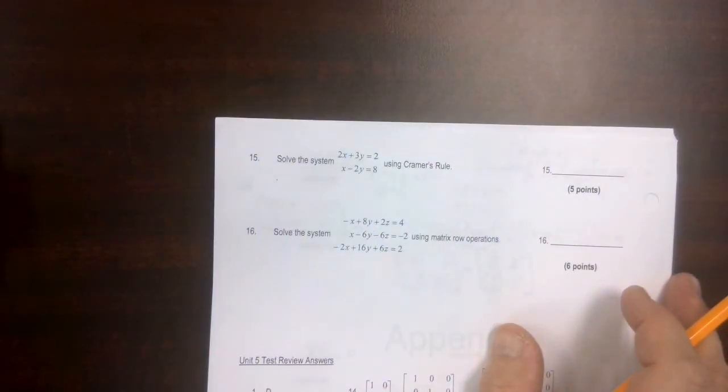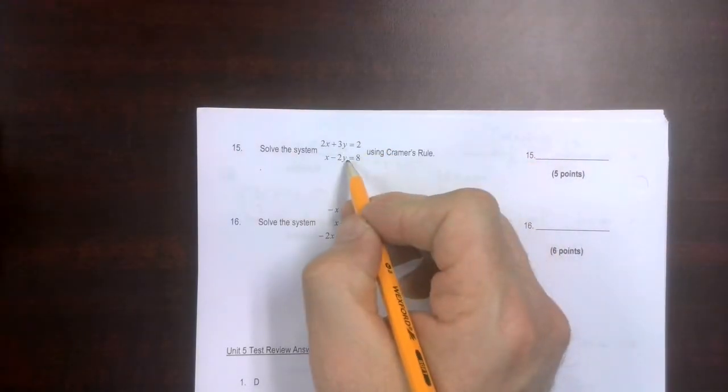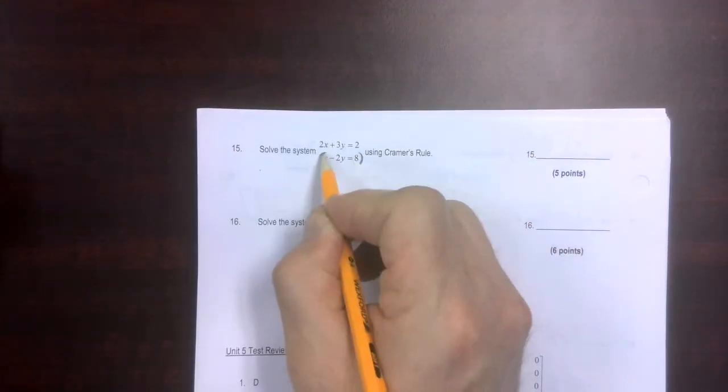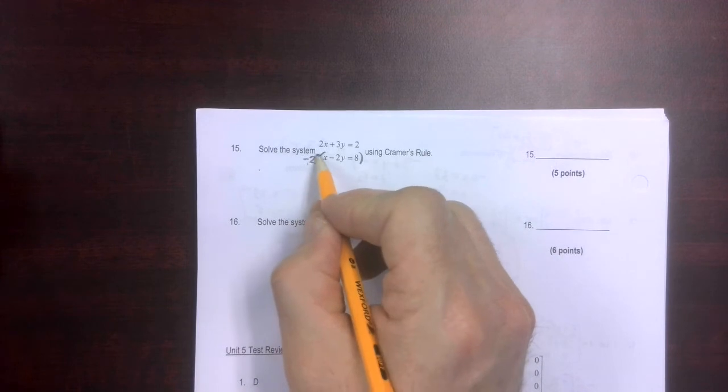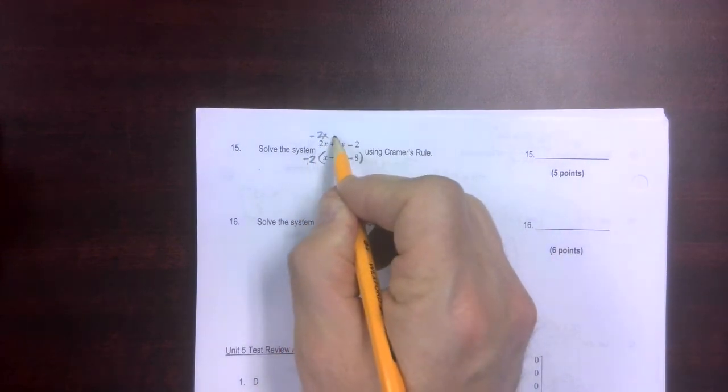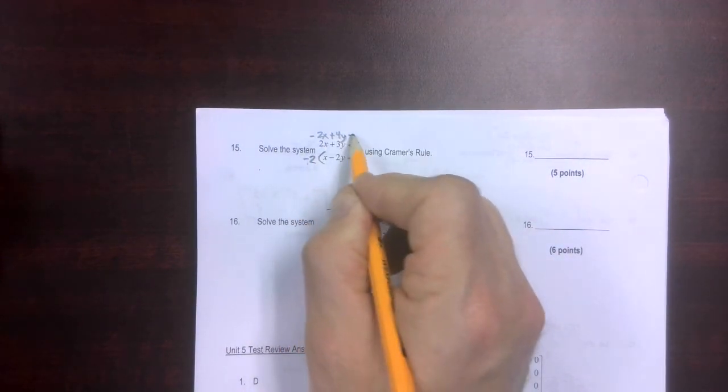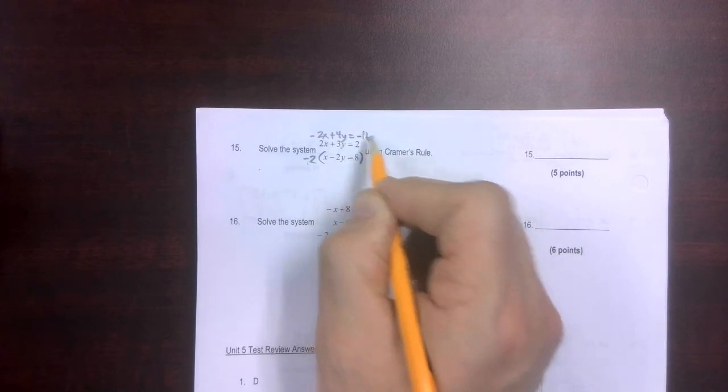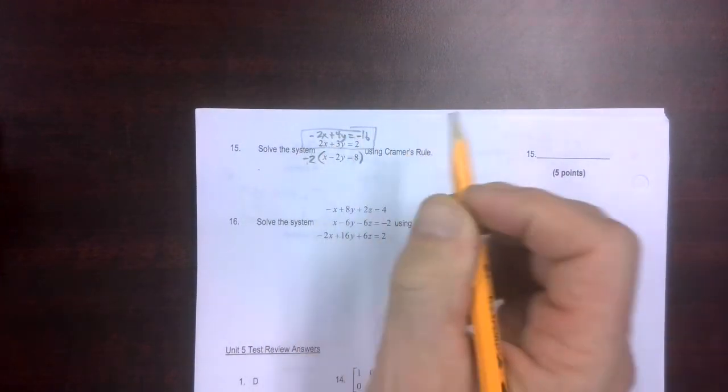So this says solve it using Cramer's rule. Well, here's the deal. We were born with a brain. We're not going to do that. I'm going to multiply this by negative 2, and bing, bing, bing, I get negative 2x plus 4y equals negative 16. We're going to use good old addition elimination.